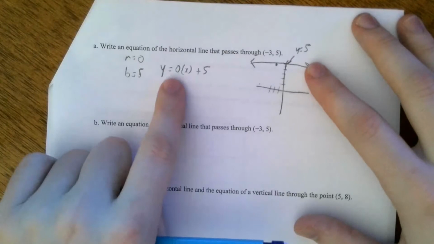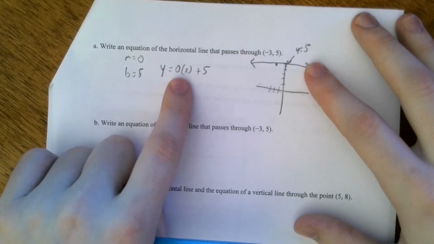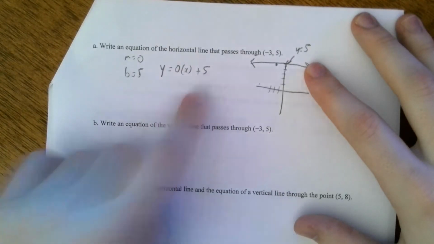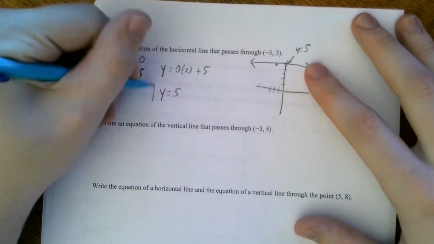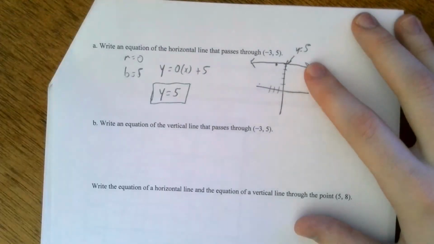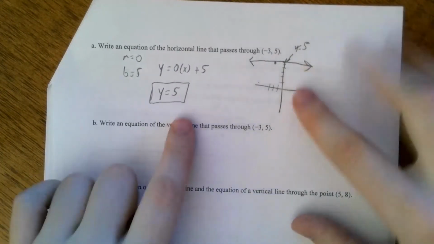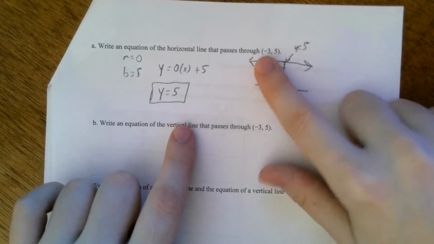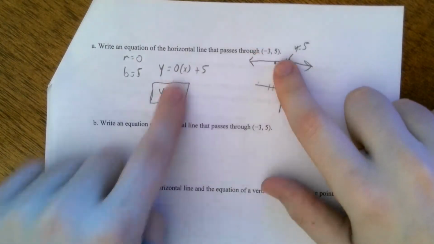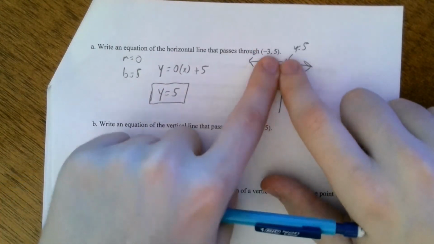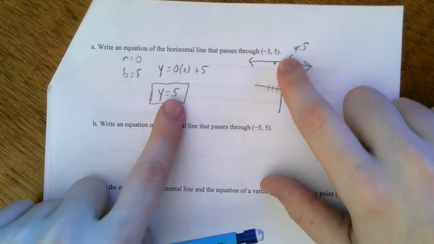Right? And what's 0 times x? Well, that's 0, plus 5 is 5. So my formula for this horizontal line is just y equals 5. Right? Because we can plug in any point if we want to. So like if we have negative 5, 5, we plug in negative 5 for x. Well, there's no x, so that doesn't matter. Plug in 5 for y, we get 5 equals 5.